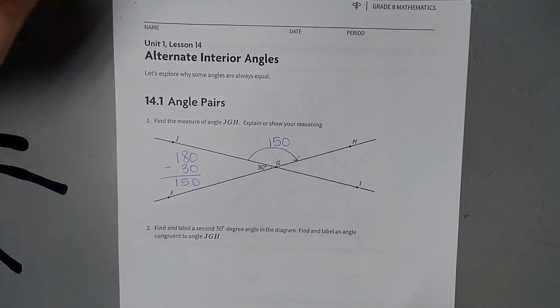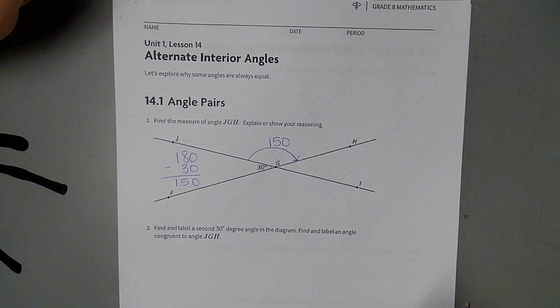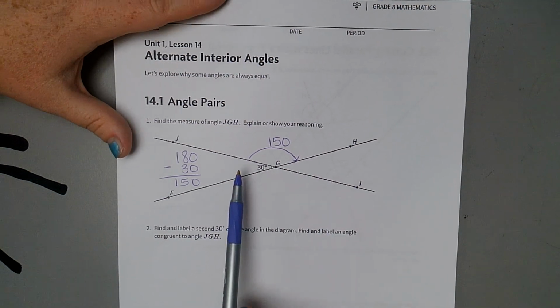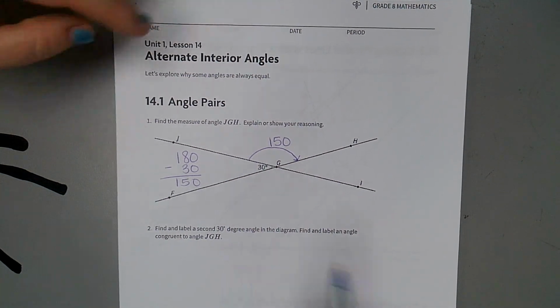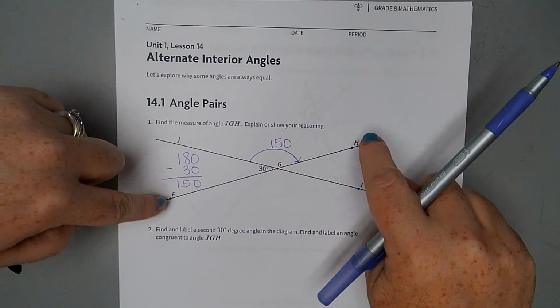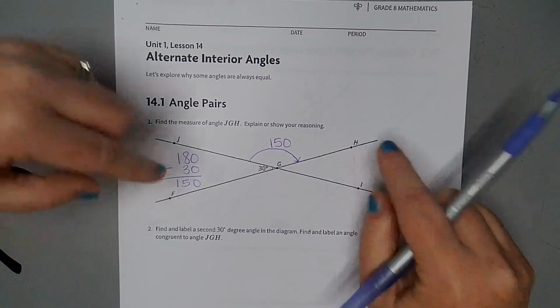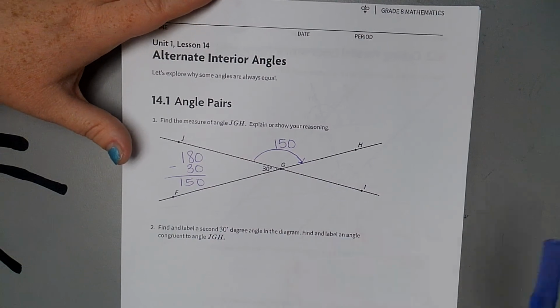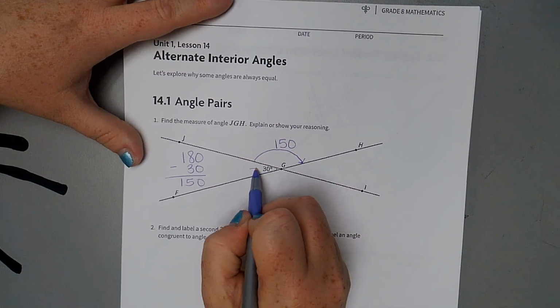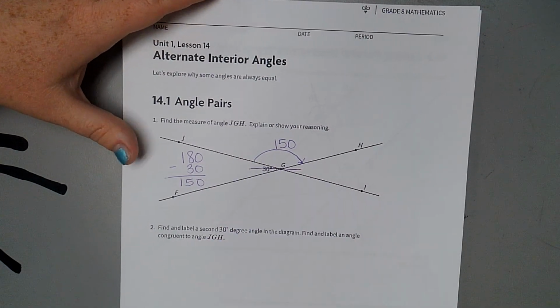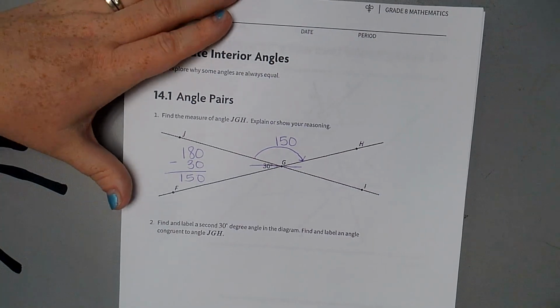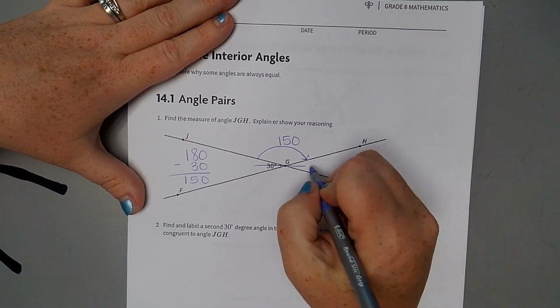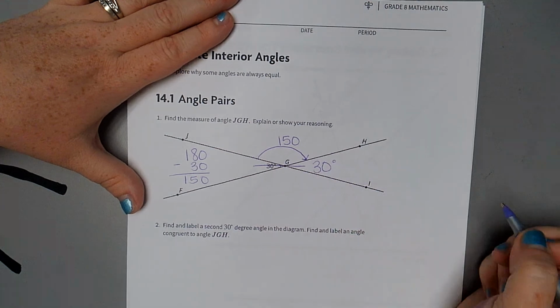Find and label a second 30-degree angle in the diagram. We have two intersecting lines. Line IJ is intersecting with line FH. Intersecting lines create vertical angles, which states that this angle and this angle are congruent. Congruent means they are the same measure. So if this is 30, this is 30 degrees.